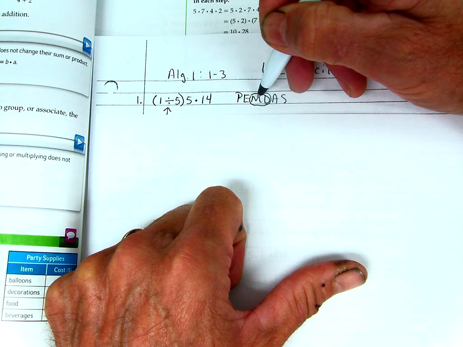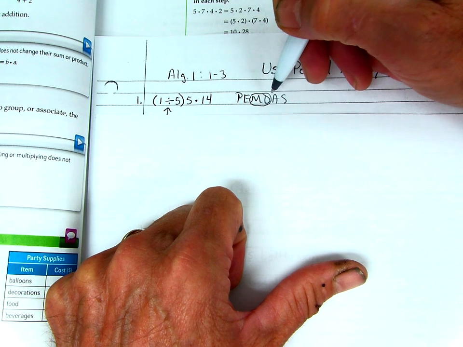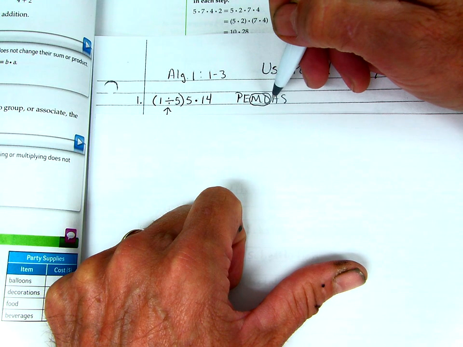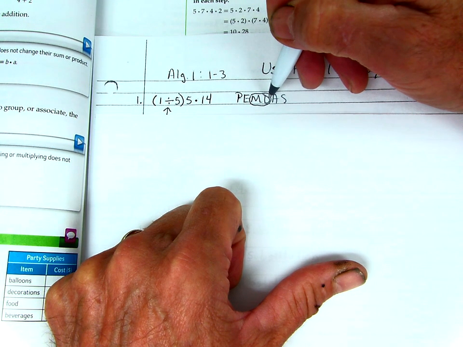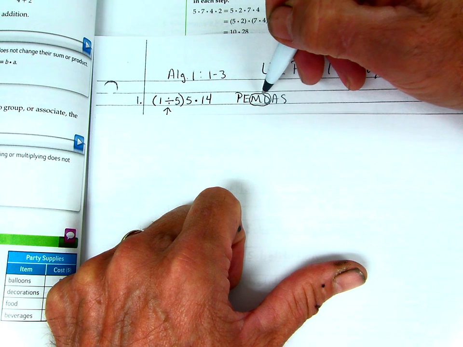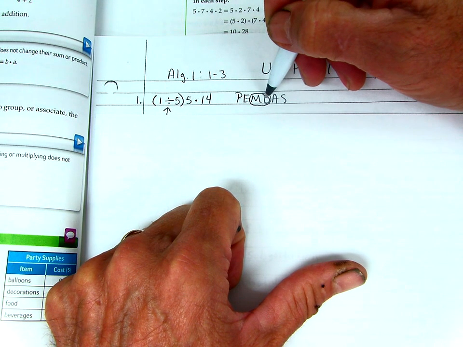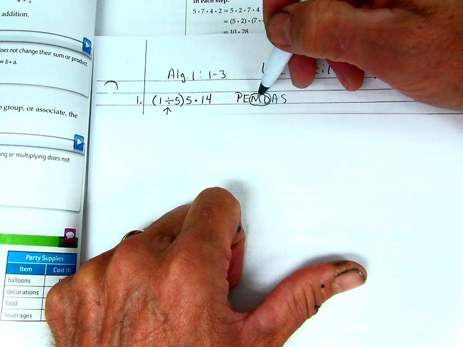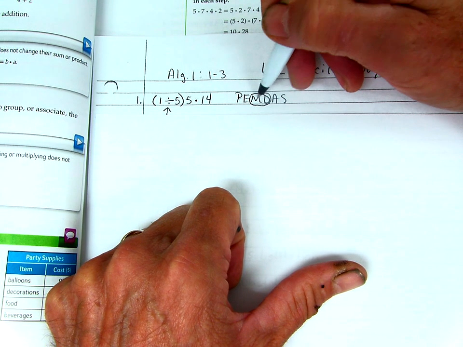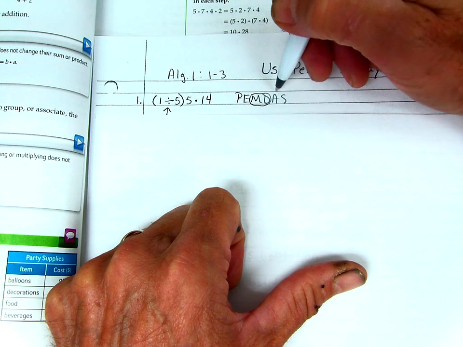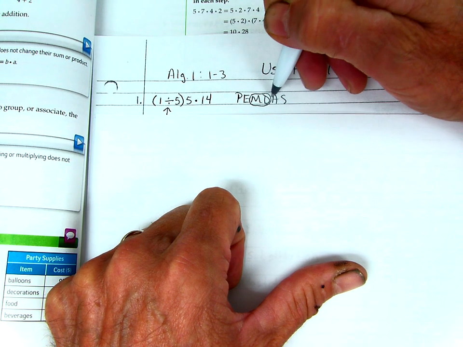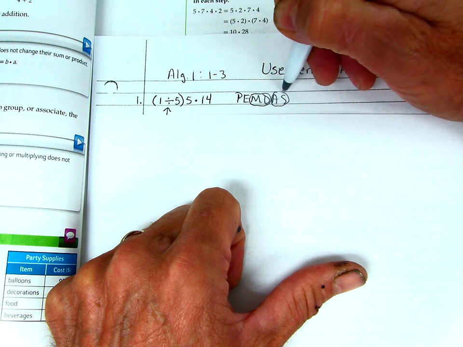So if in an expression you have multiplying and dividing, it does not matter which one you do first. If you work left to right and divide comes first, then do the division first. If you're working left to right and the multiplication comes first, then do the multiplication first. These two are of equal importance, as well as these two right here.